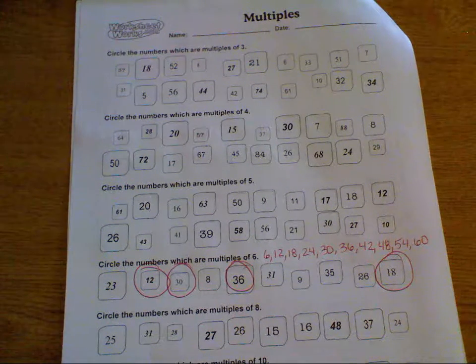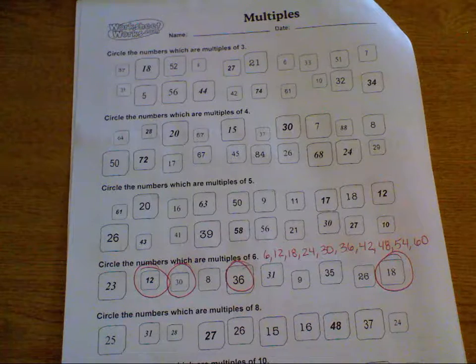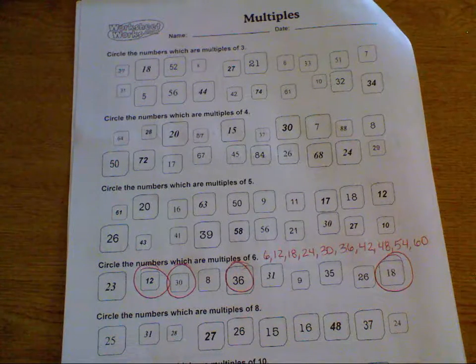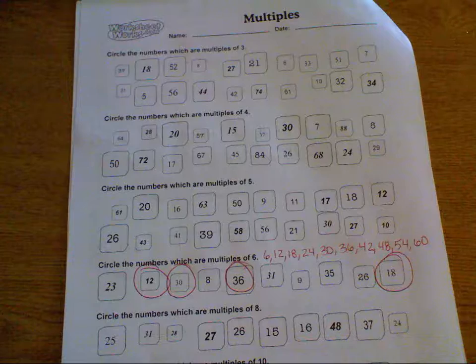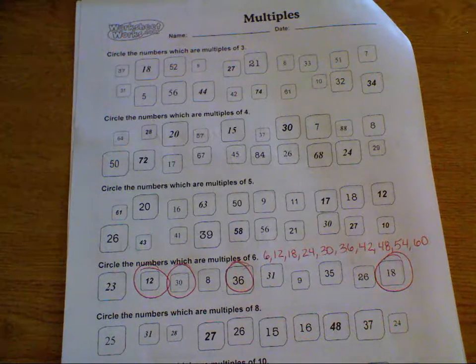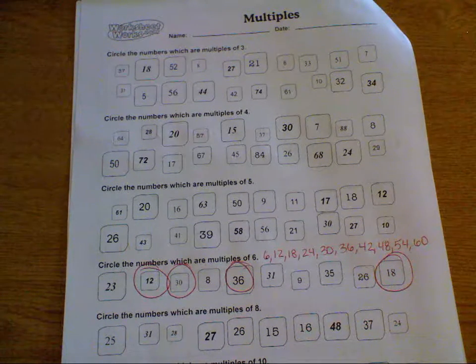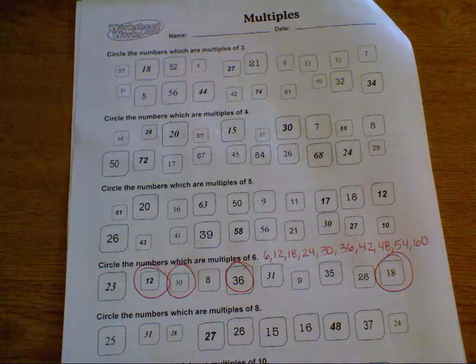Okay, so there's your help for tonight, your video for tonight on factors and multiples. Come to school tomorrow if you have questions and ask them, okay? Ask them if you need some extra help.